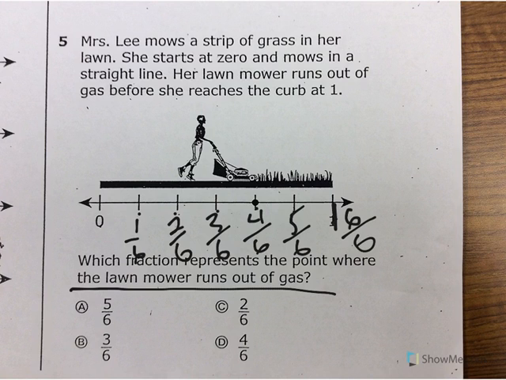A way to tell if we numbered it correctly is that when we get to the whole, it's always going to be the same numerator and same denominator. If I started labeling it as fifths, I would probably end up at 7/5 when I got to the 1 mark, so I know it wouldn't be fifths. So the point where it stopped, the dot on my number line, is 4/6 of the way. So that is answer choice D.